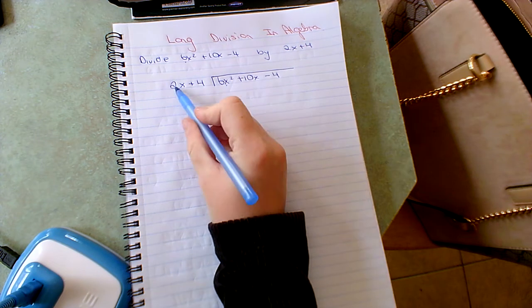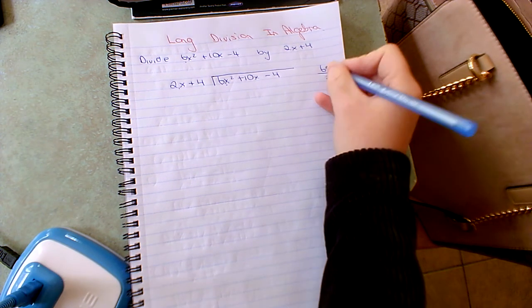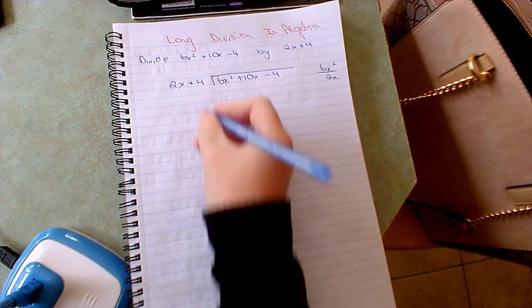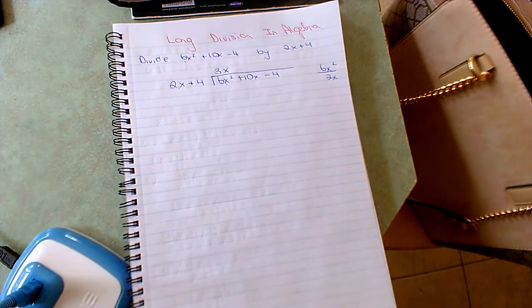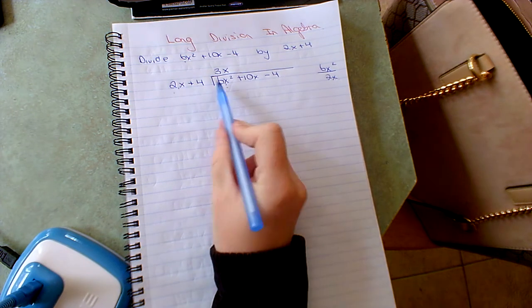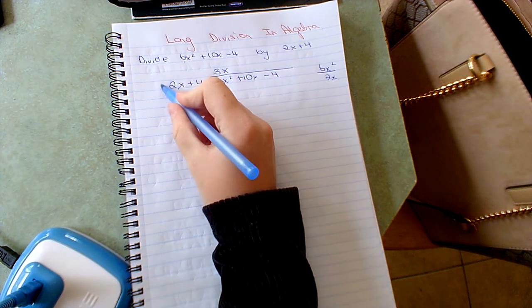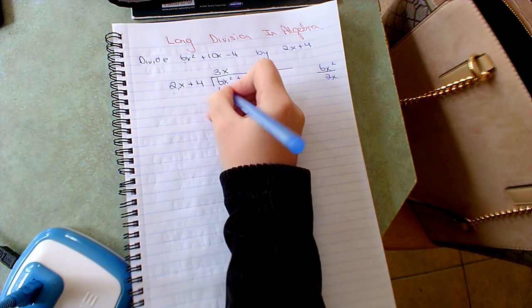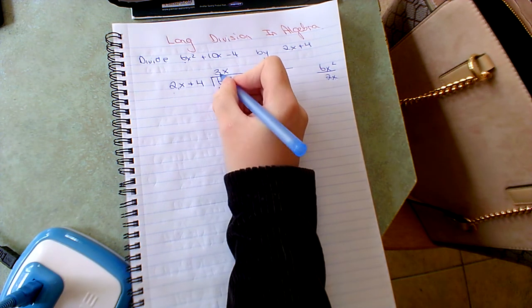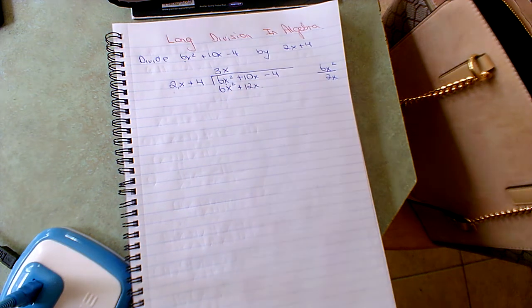Right, I deal with this number and this number first. So 6x squared divided by 2x. 6 divided by 2 will give me 3. X squared divided by x will give me x. Once I have the first two numbers divided, I now multiply my 3x times everything out here. So 3x times 2x will give me my 6x squared. 3x times 4 will give me plus 12x.